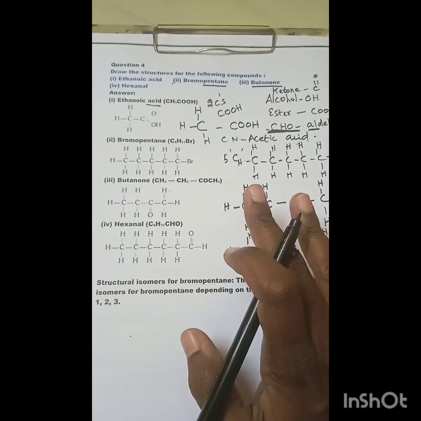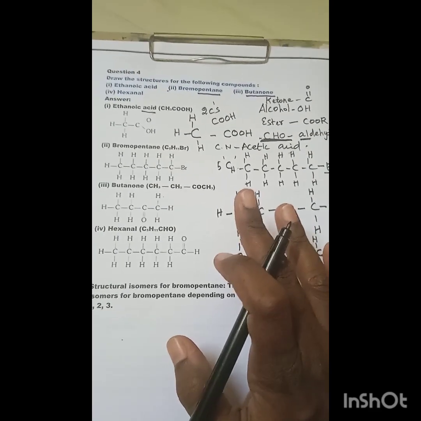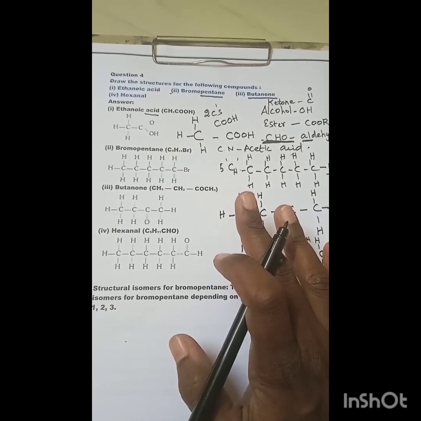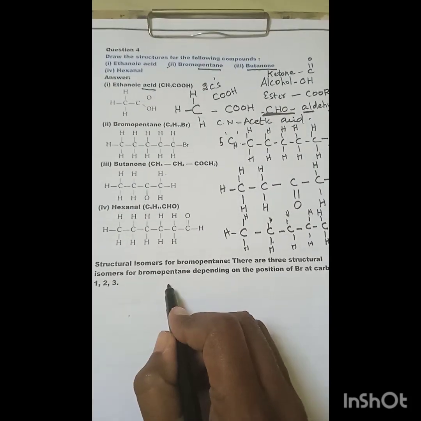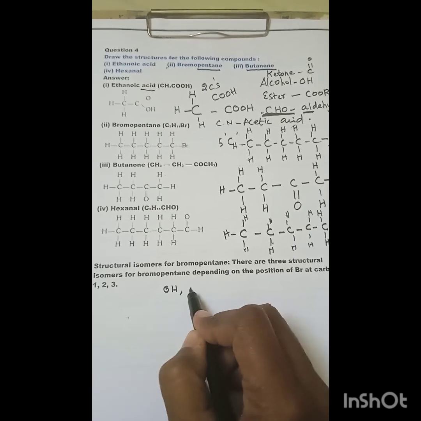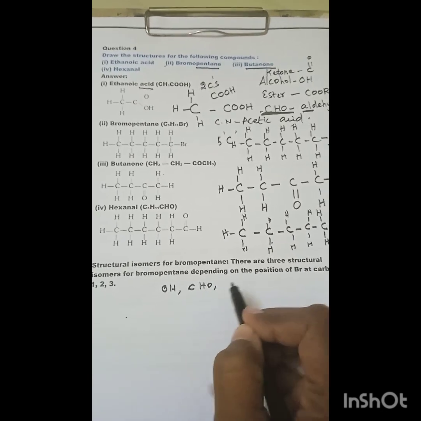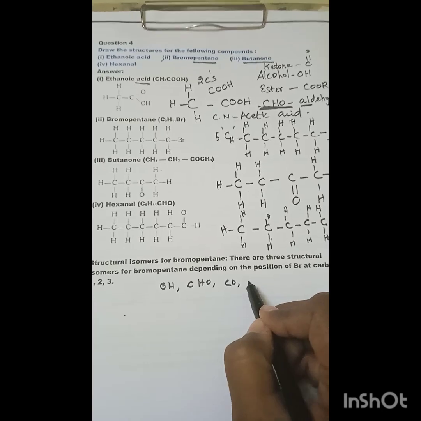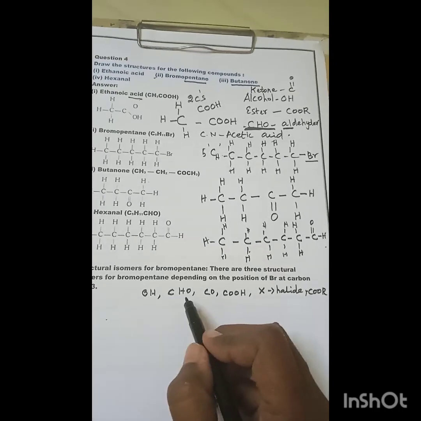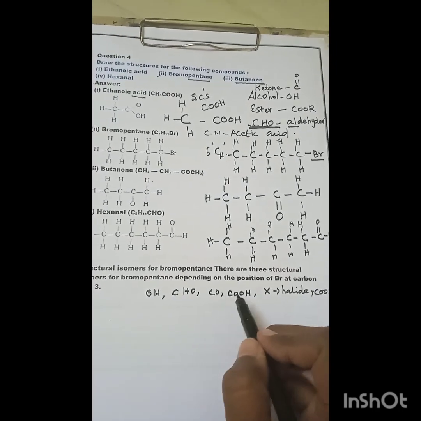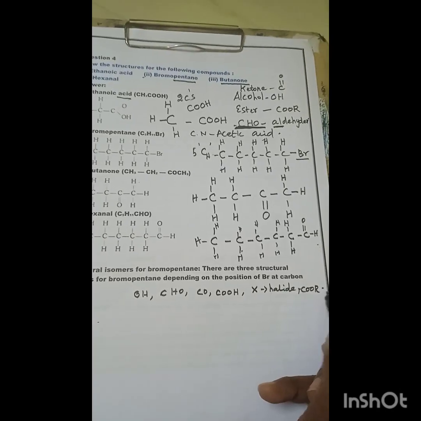Okay, so first I will once again recall the functional groups. What functional groups are there? You can start from alcohol. Alcohol, aldehyde, ketone group, acid group, X. X represents the halide groups. Next, ester, COOR. Okay. So alcohol, aldehyde, ketone group, acid group, halide groups, and ester.